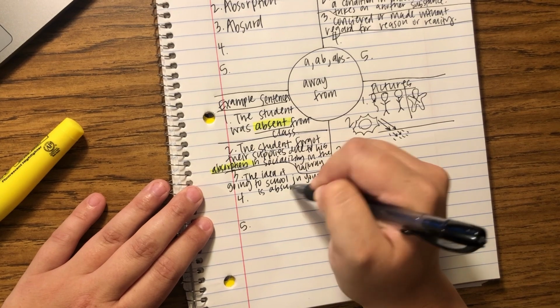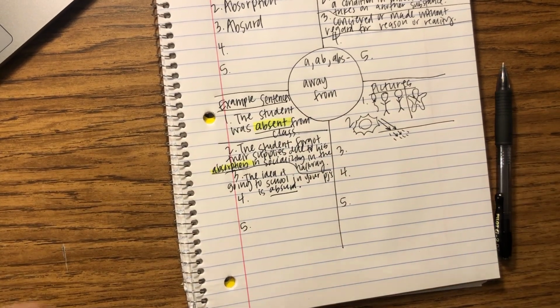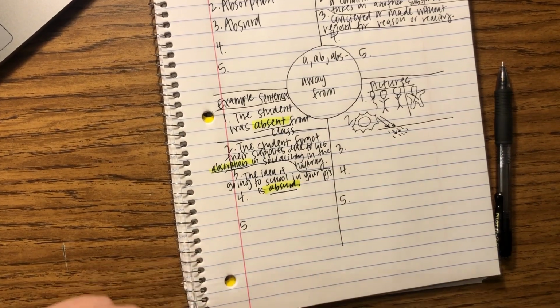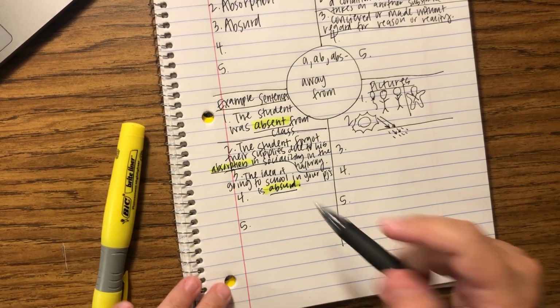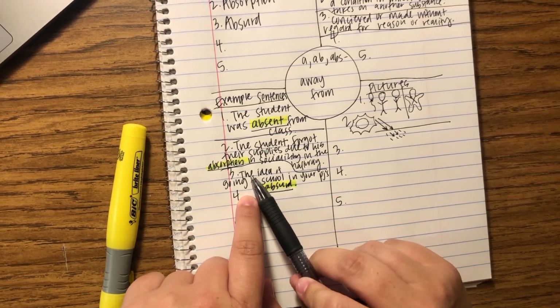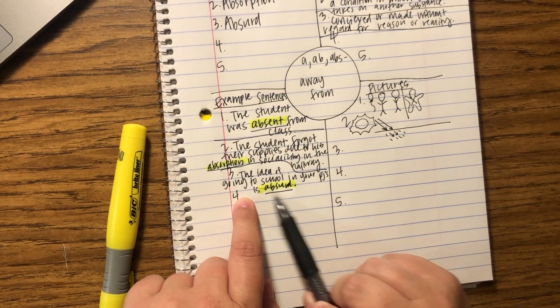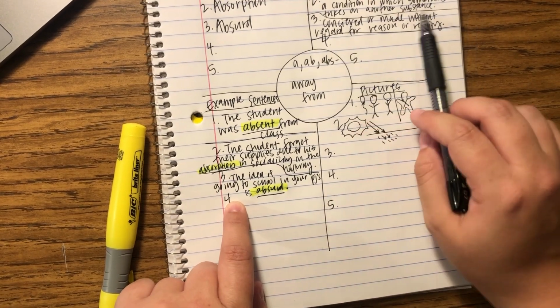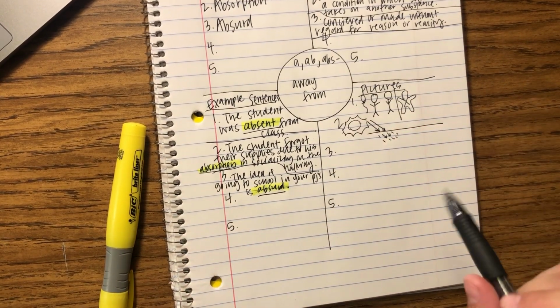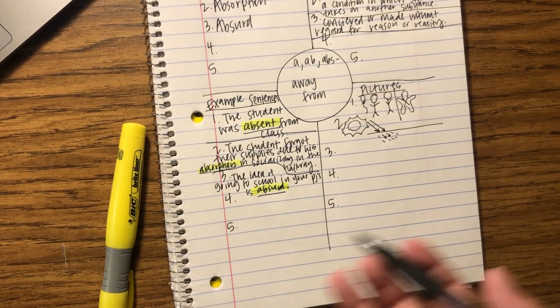I think everyone's had a nightmare of doing this, but going to school in your PJs is absurd. It's something you don't do. Unless you're online, you might be able to wear your PJs to school. So, yeah, the idea of going to school in your PJs is absurd. It's without regard for reason or reality. It's not what should be done, what could be done.